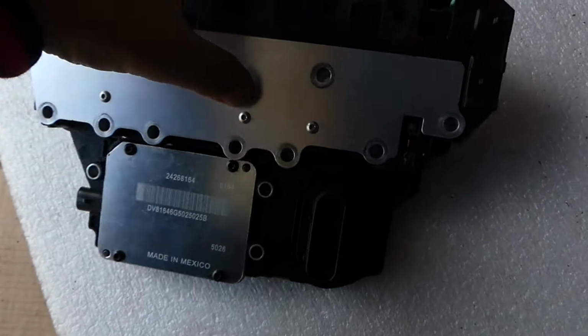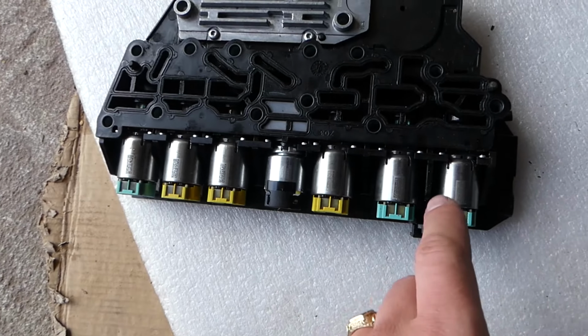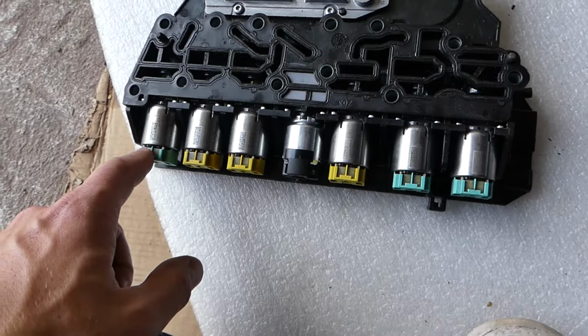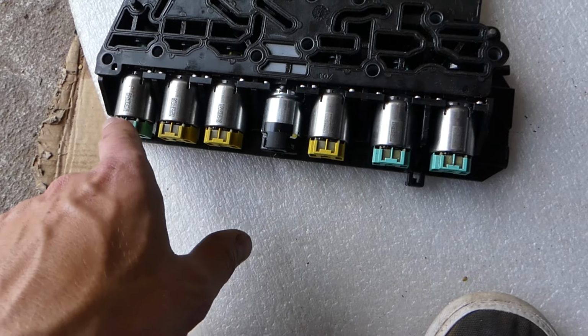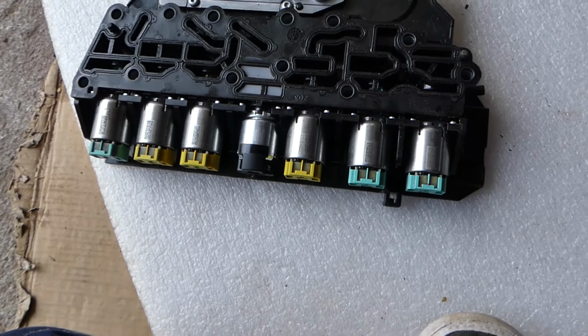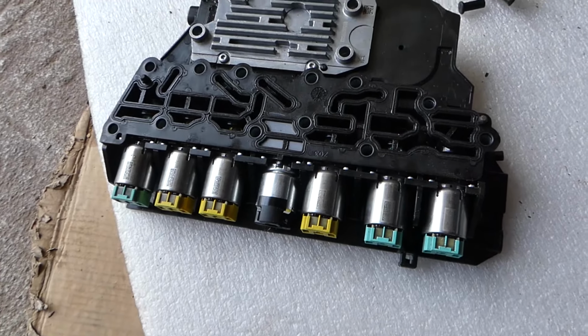Now another thing, when you flip the solenoid body here, you have 7 solenoids. On first generation, I noticed that those are mostly all black. On second generation, they're colorful, green and yellow, and only the middle one, the shifter solenoid, is black itself. So hopefully, guys, that will help you figure out which generation you have.